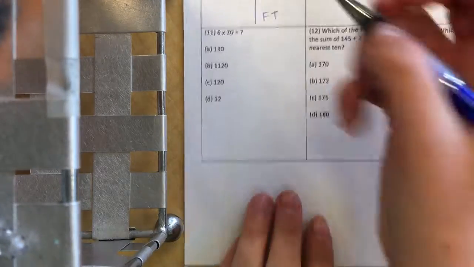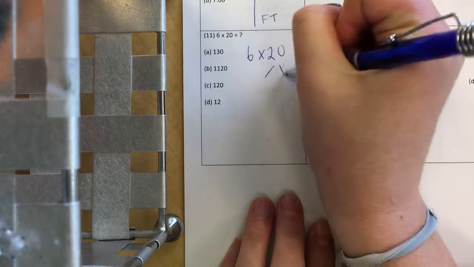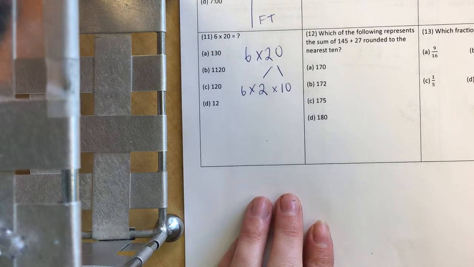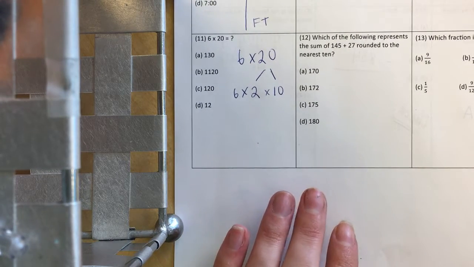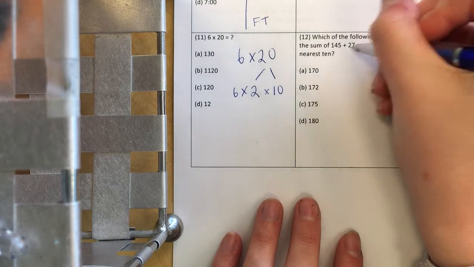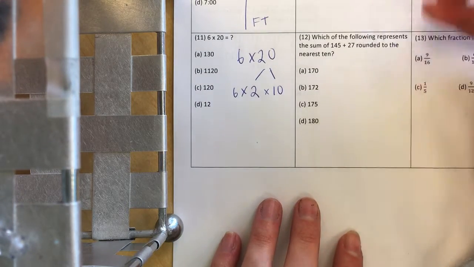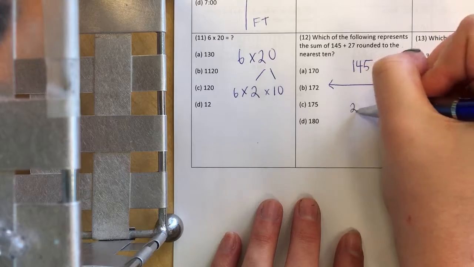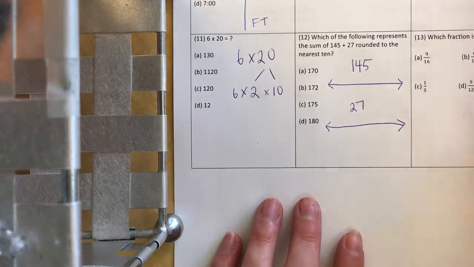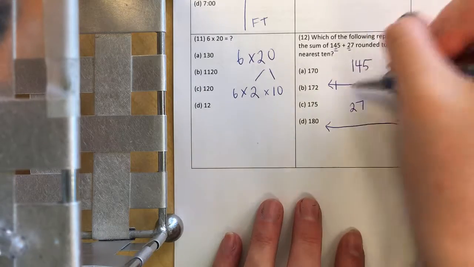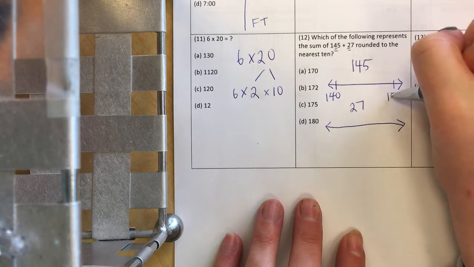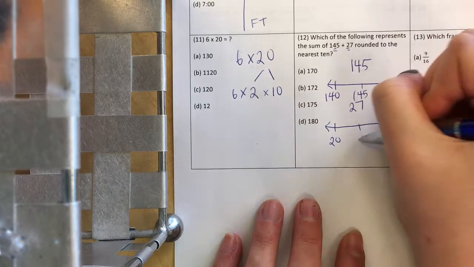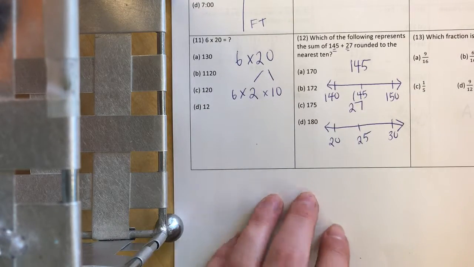Number 11, we should be getting really good at these by now. We can break down our larger number into 2 and 10 and then complete this multiplication problem. For number 12, which of the following represents the sum of 145 plus 27 rounded to the nearest 10? So we need to first round these numbers, and then we can add them. Again, we're rounding to the nearest 10, so we want to look in the 10's place value. And then once we're done rounding, we can add up those two numbers.